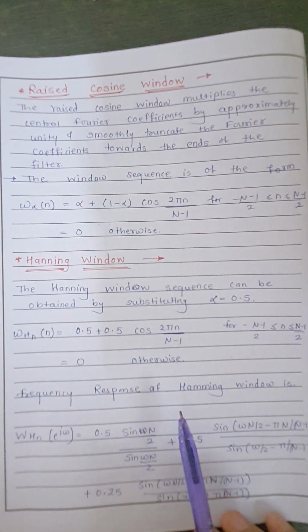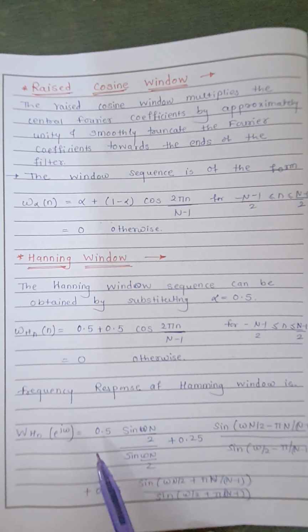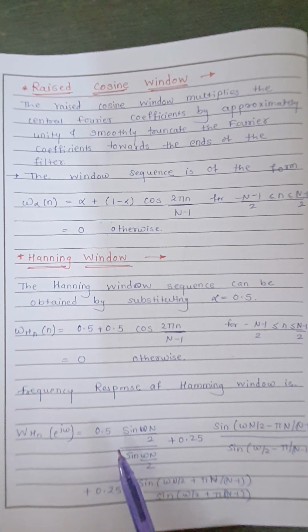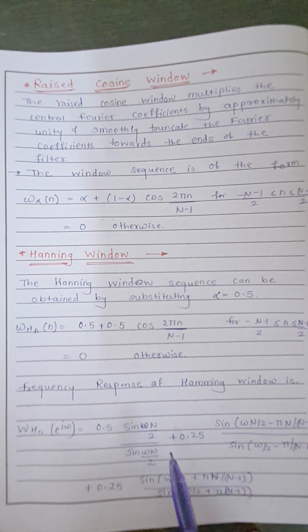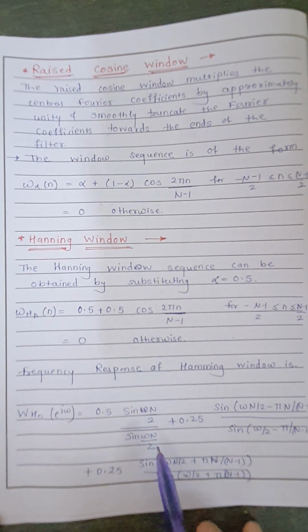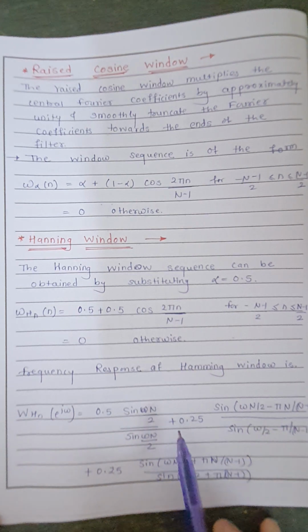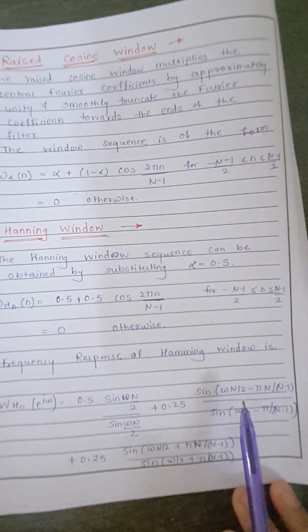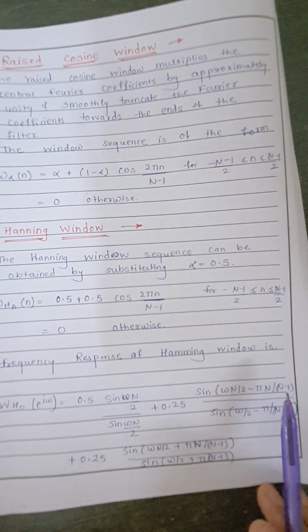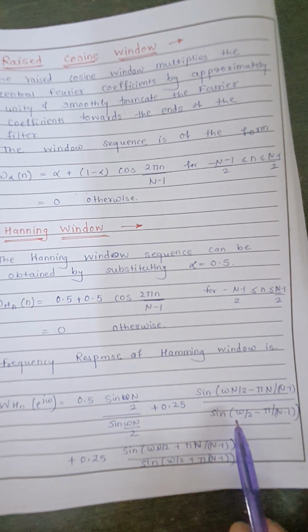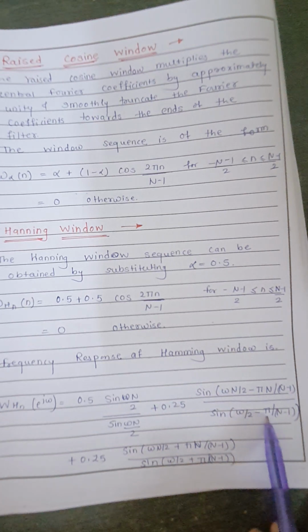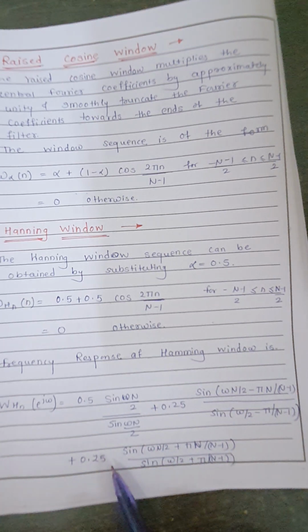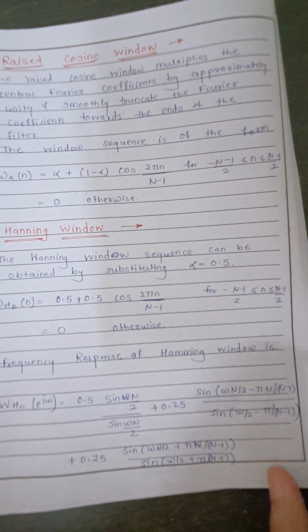The frequency response of the Hanning window is given by WH of e raised to j omega, equal to 0.5 times sine of omega N divided by 2 divided by sine of omega divided by 2, plus 0.25 sine of (omega N divided by 2 minus pi N divided by N minus 1) divided by sine of (omega divided by 2 minus pi divided by N minus 1), plus 0.25 sine of (omega N divided by 2 plus pi N divided by N minus 1) divided by sine of (omega divided by 2 plus pi divided by N minus 1).